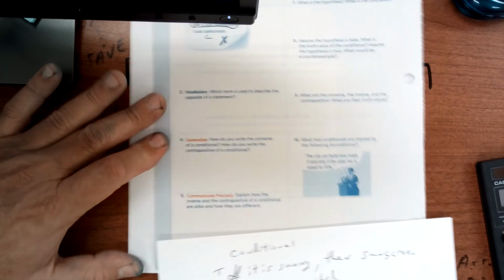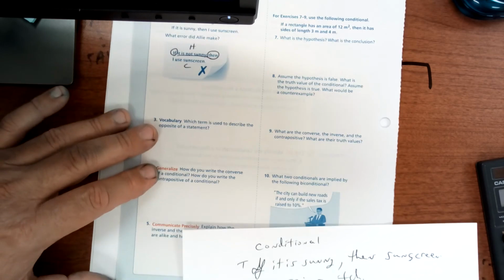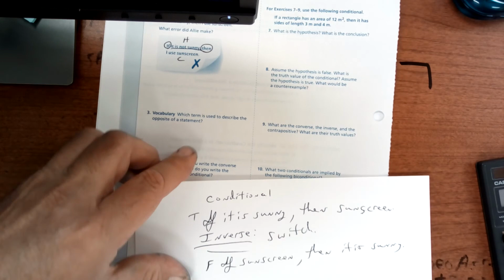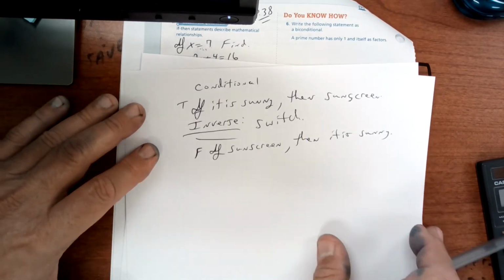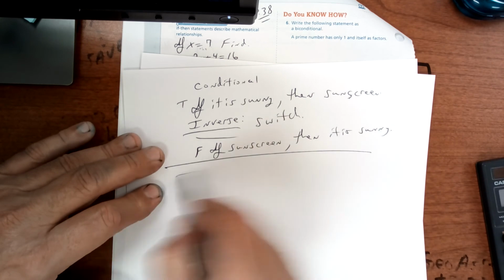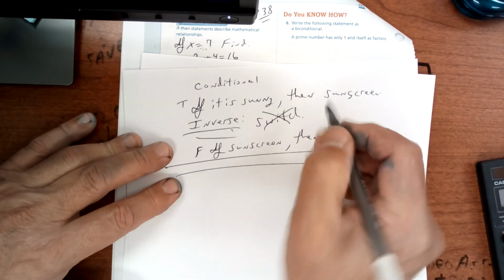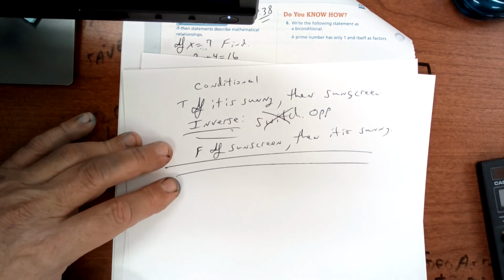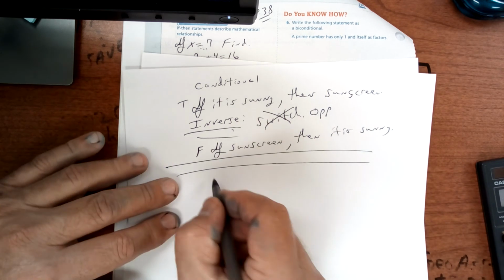All right, you know, it's been a year. I guess I got to give you these. So write these down. The inverse is actually the opposite. So I'm going to have to rechange everything that I'm doing here. So let's do this. Conditional.